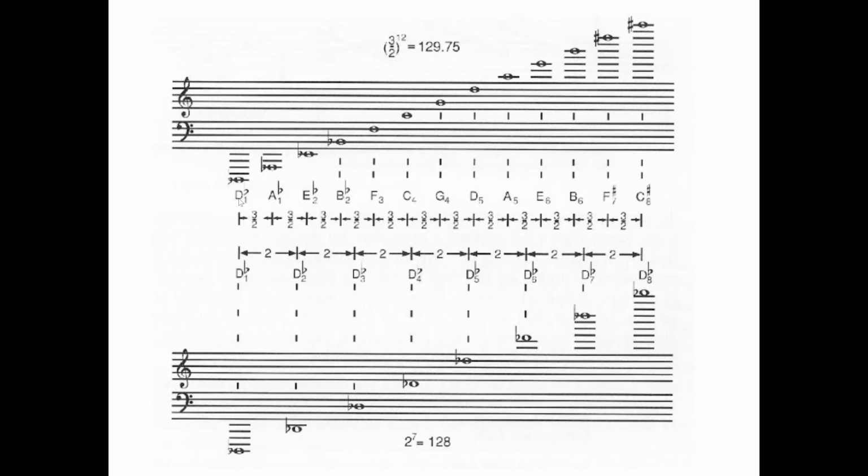So starting with the same bass note, going up a fifth takes me from D flat to A flat. Another fifth goes from A flat to E flat to B flat to F, F to C, C to G, G to D. So D and D flat are not the same note, of course.